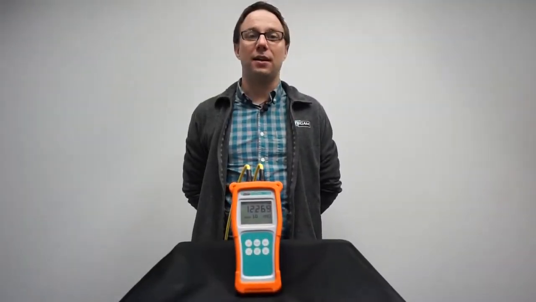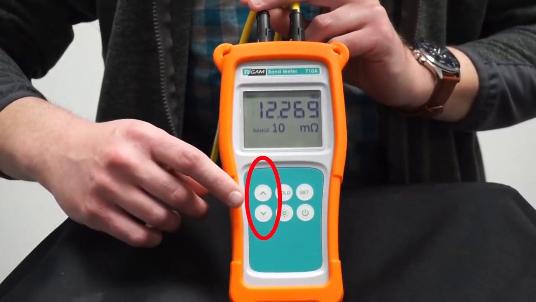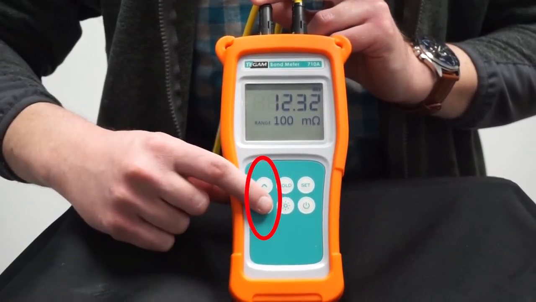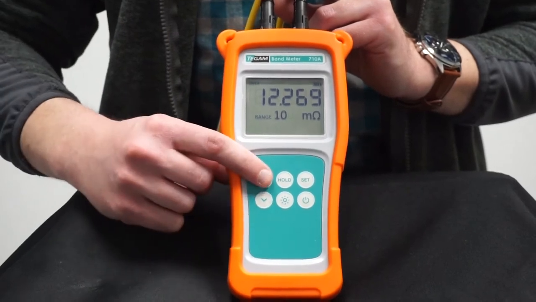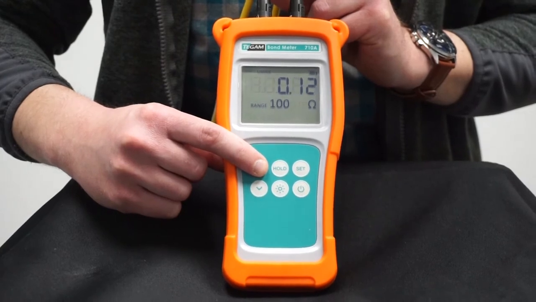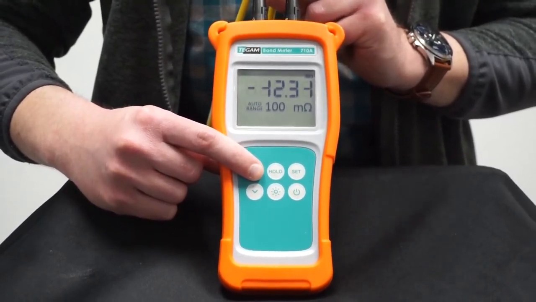Today we're going to be going over the basic operations of the 710A. The 710A has 5 ranges and an automatic mode. To select a range from the lowest range, simply press the up key, or the down key to go back to the range lower. There's 5 ranges to choose from. And if you press it one more time, you'll go into the automatic mode.